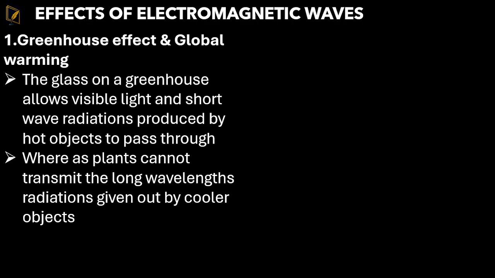As I was saying, it only allows visible light and short wave radiation produced by hot objects to pass through, which means the radiations produced inside the greenhouse have long wavelength. Why long wavelength? Because they possess less energy and are transmitted at less frequency. They are even cold, that's why they have the long wavelength. So the plants cannot transmit the long wavelength given out by the cooler objects.